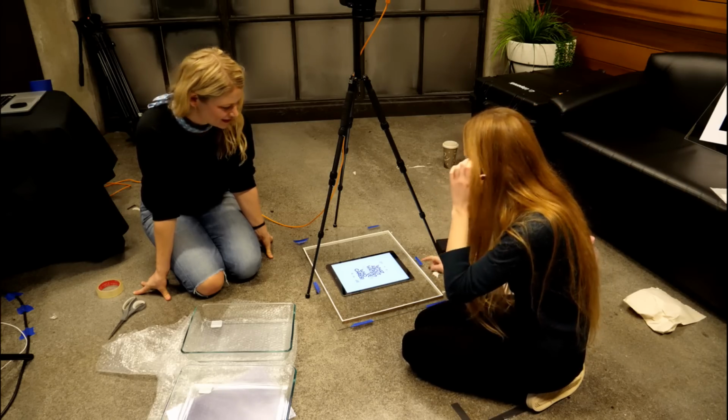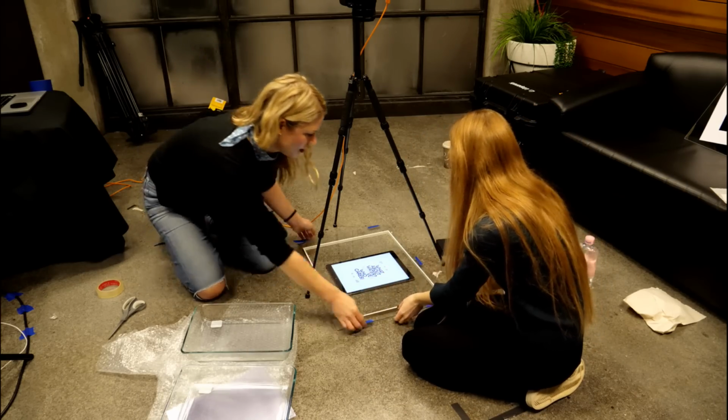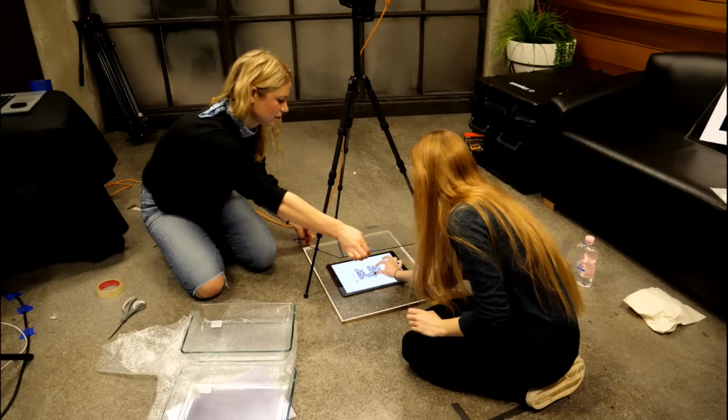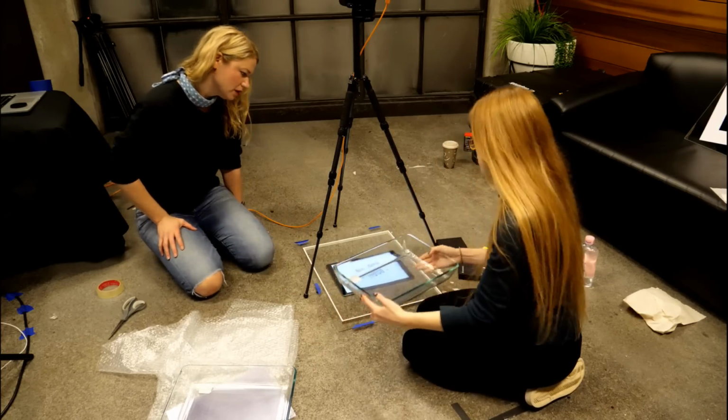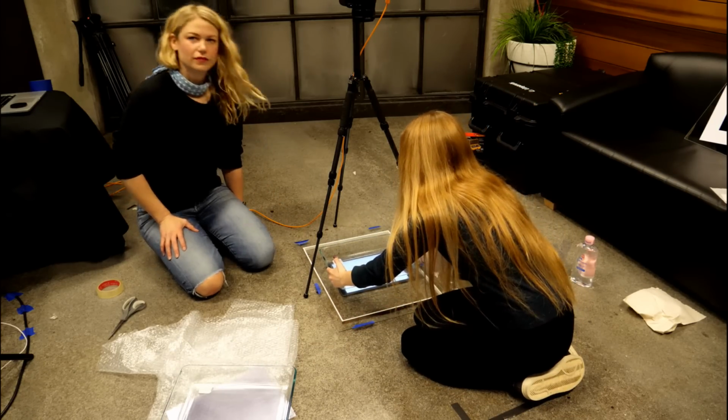Cool. So should we make it maybe slightly bigger? Yeah, here, I'll hold this over. Let's just do it. Is that good, do you think? There you go. Yeah, I think it looks great. Okay, so I'm just going to place the tray here. All right.